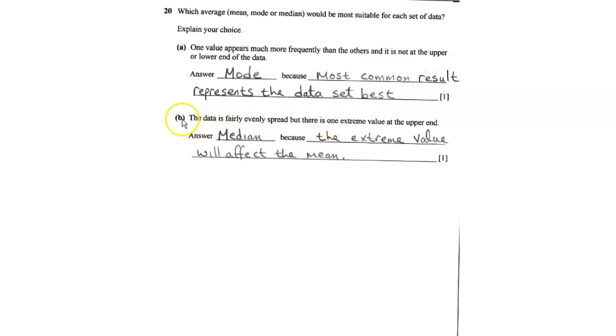For question B, it says the data is fairly evenly spread, but there is one extreme value at the upper end. So median would probably be the middle number, because the extreme value wouldn't affect that. So you'll see the extreme value will affect the mean. So the median is probably the best one to take from that.